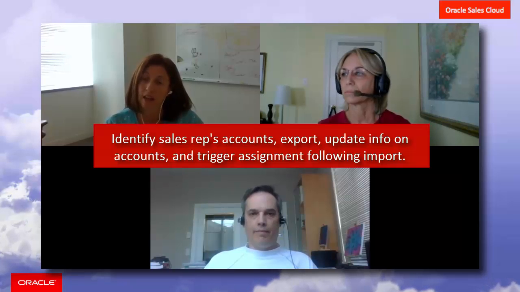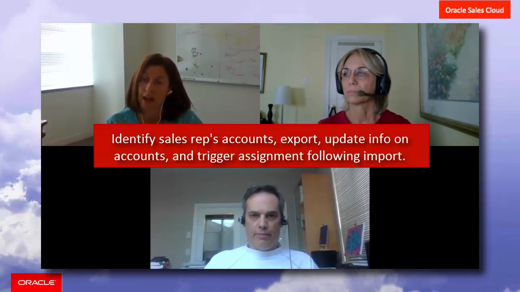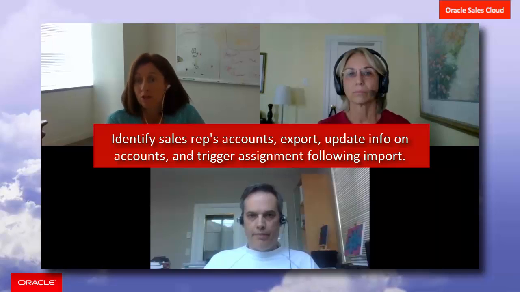If you've got an isolated kind of rep change, that might be one option for how to isolate assignment to just the set of accounts that need it. Maybe the end result is still the same, or maybe there's a change to the territory assignment. Yeah, that's a good point for those newbies out there.